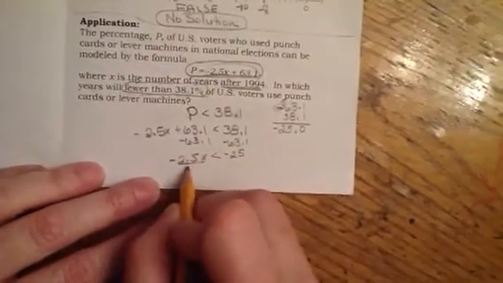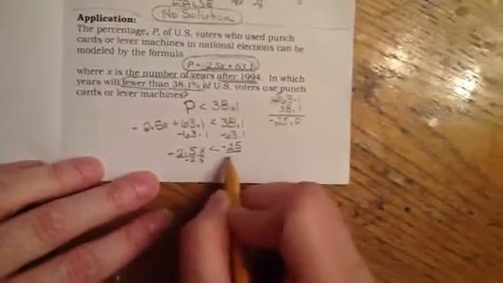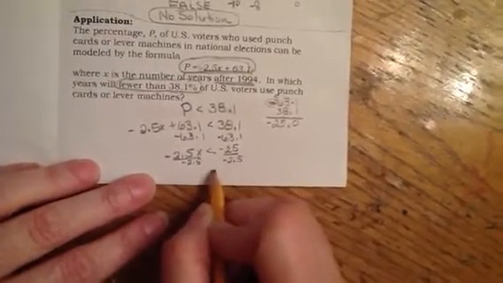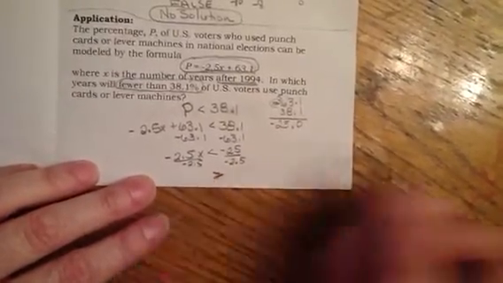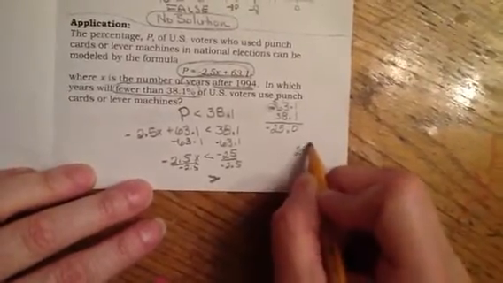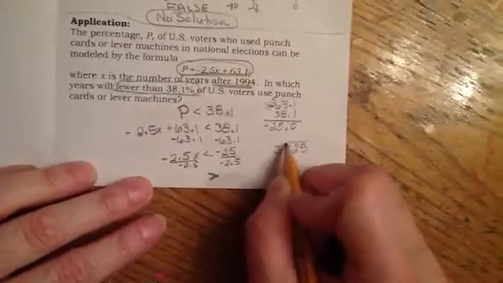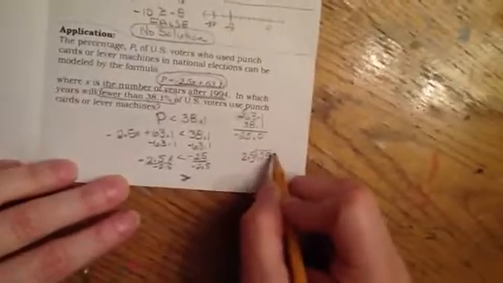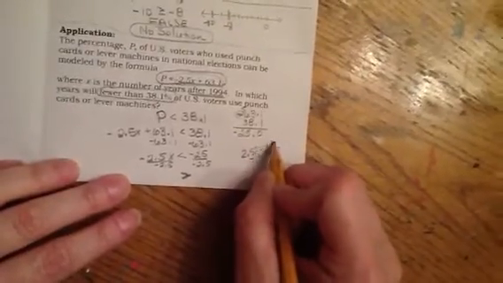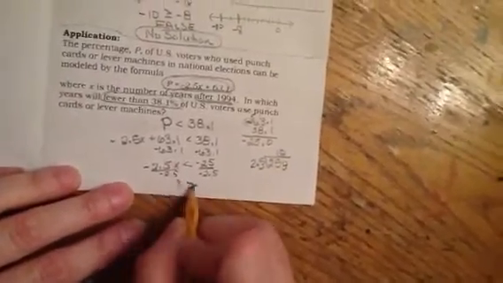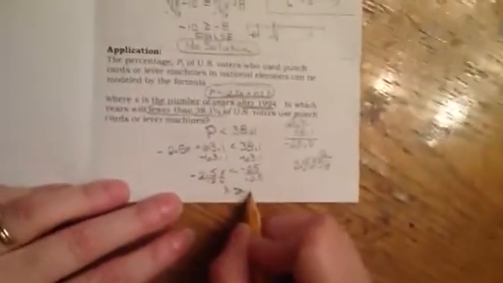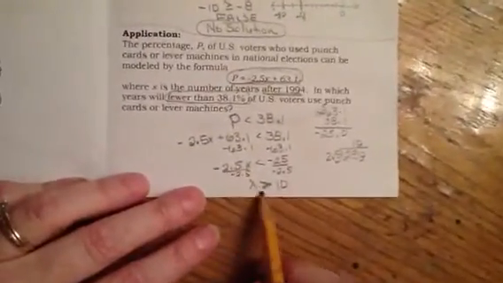Then we're going to divide by negative 2.5. Remember our rule that since we're dividing by a negative, we have to flip that inequality. Now 25 divided by 2.5: move the decimal once, move the decimal once. So x is greater than, negative divided by negative is positive, so 10. X is greater than 10.